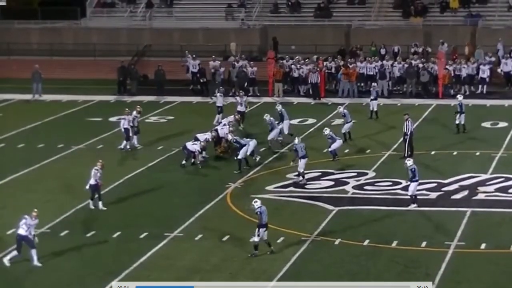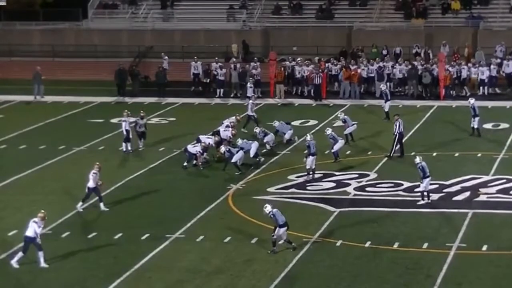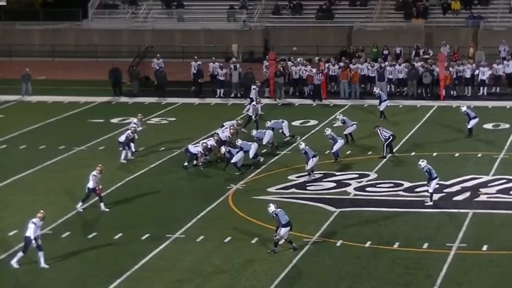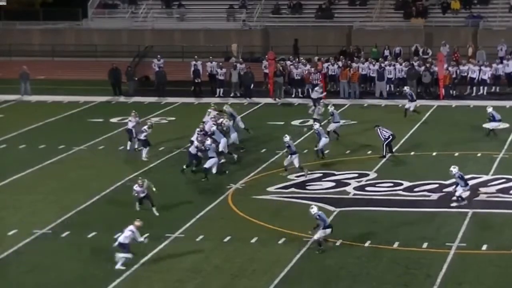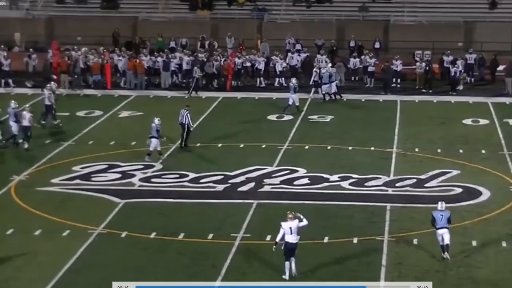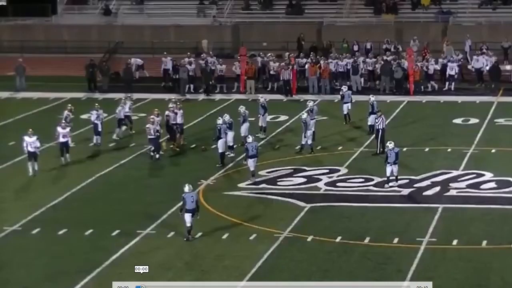Outside receiver. Okay. But he was just blocking downfield, Rick. Well, this is a significant advantage for the offense. We really need a flag on this one. Basically, he's clearing them out.